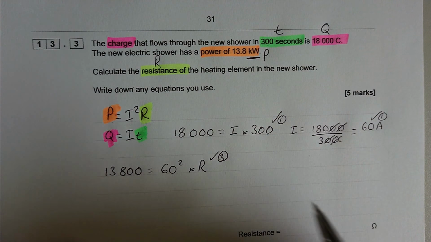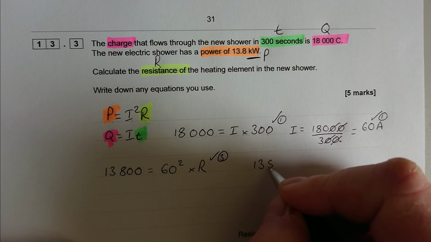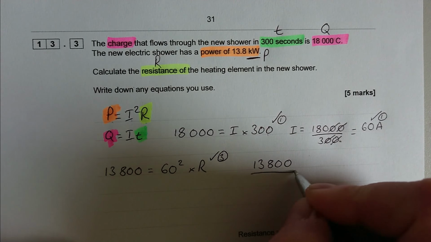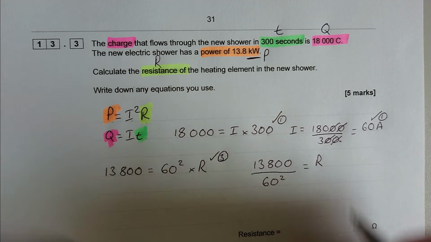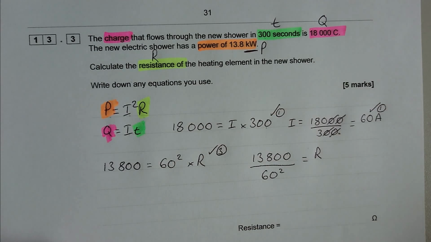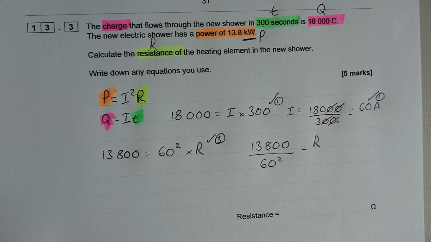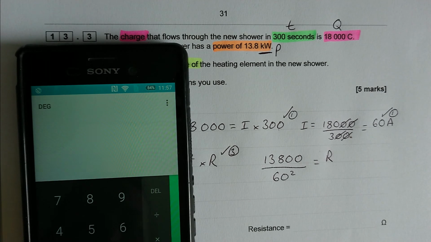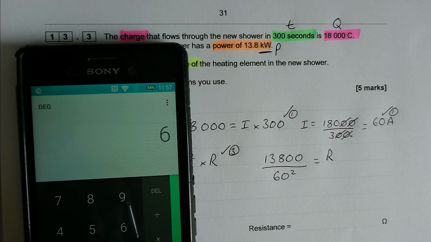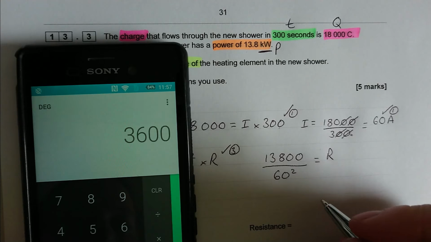Now I rearrange it. 13,800 divided by 60 squared is equal to R. So again, I'm going to break out my trusty calculator at this point. Here it is. So I've got 60 times 60 is 3,600.